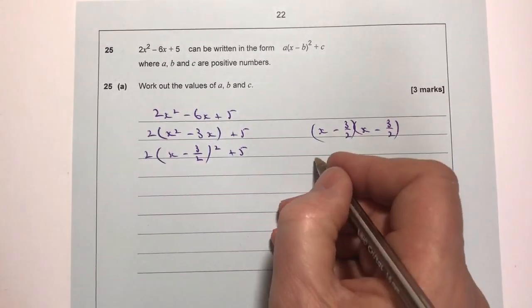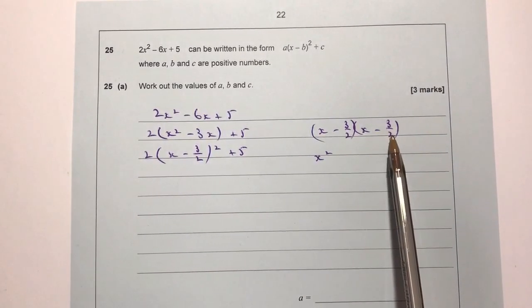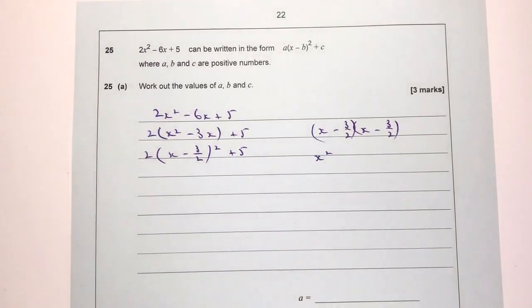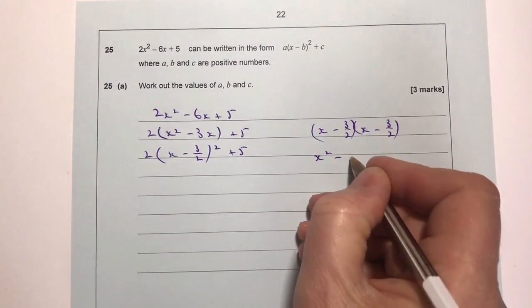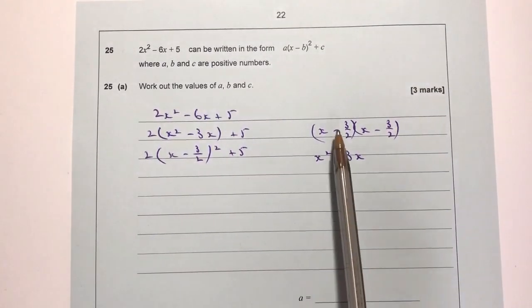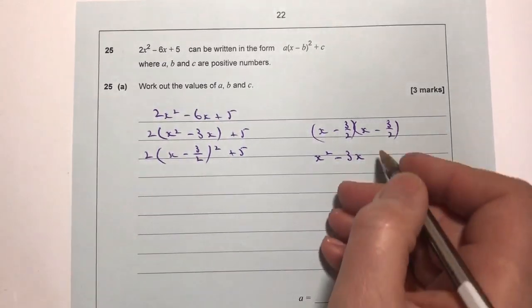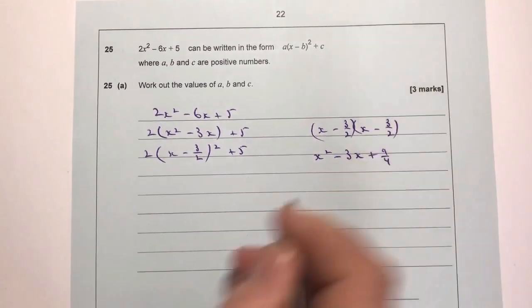Well, I've got x times x is x squared, and then I've got minus 3 over 2x minus 3 over 2x. Well, that's going to be minus 6 over 2x, and if it's 6 over 2, I can write that as minus 3x. And then finally, I've got minus 3 over 2 times minus 3 over 2. Well, that's going to be positive 9 over 4.